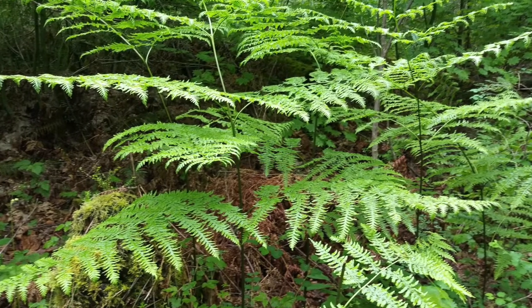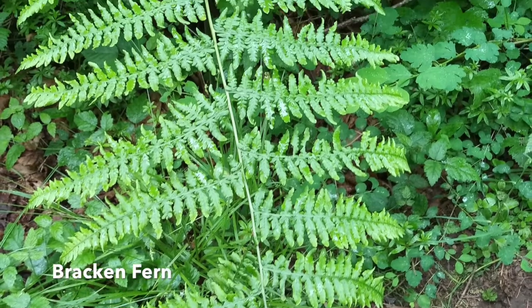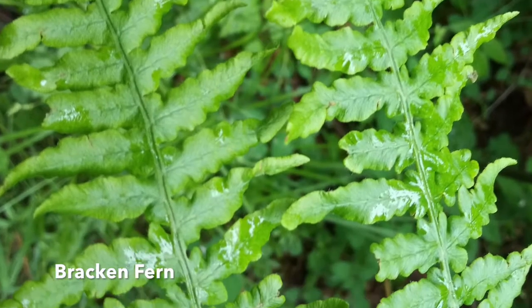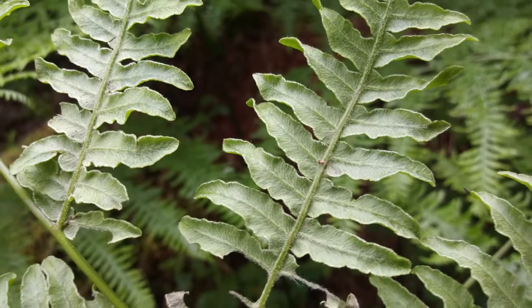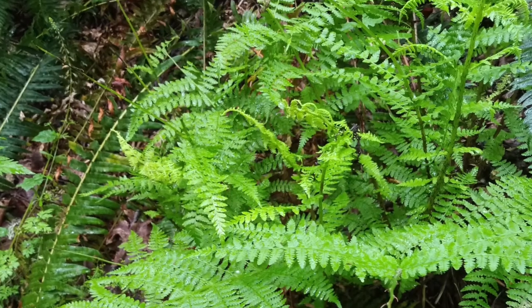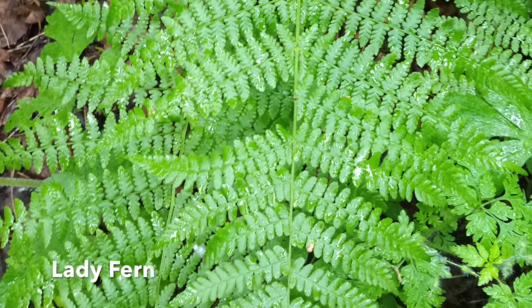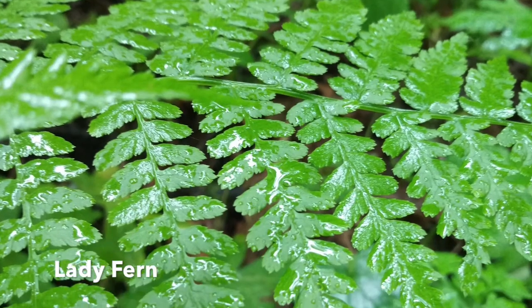Bracken ferns have large solitary fronds. The blades are triangular with the biggest ones at the base. Lady ferns come in clusters and the fronds get smaller at the base. They look like a diamond, and ladies love diamonds.